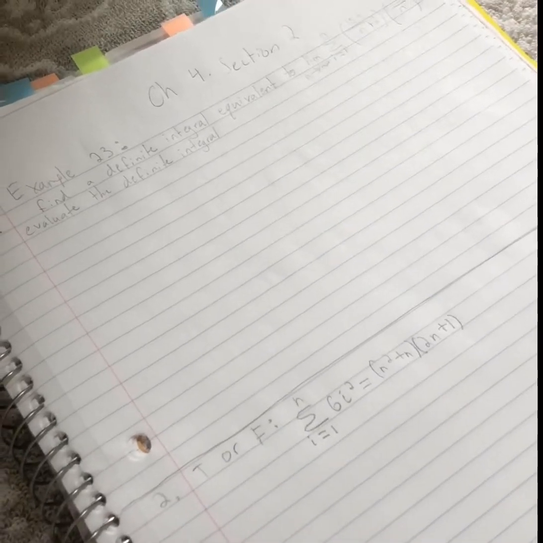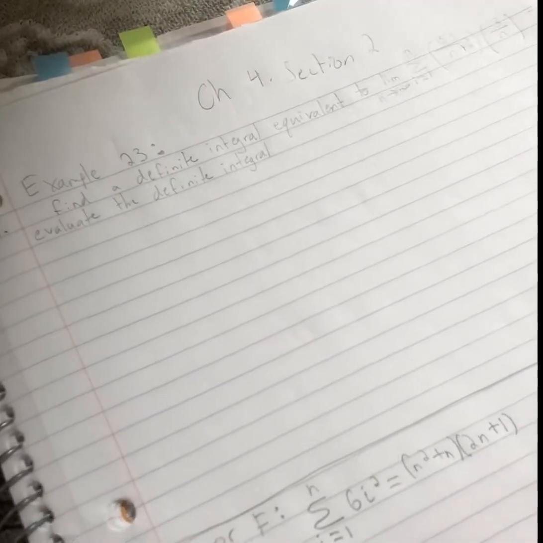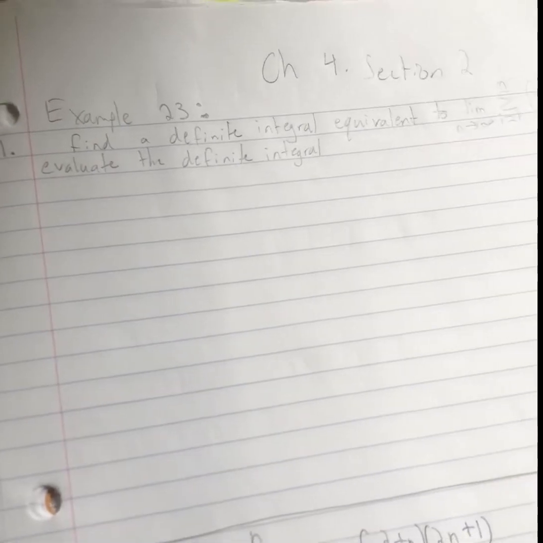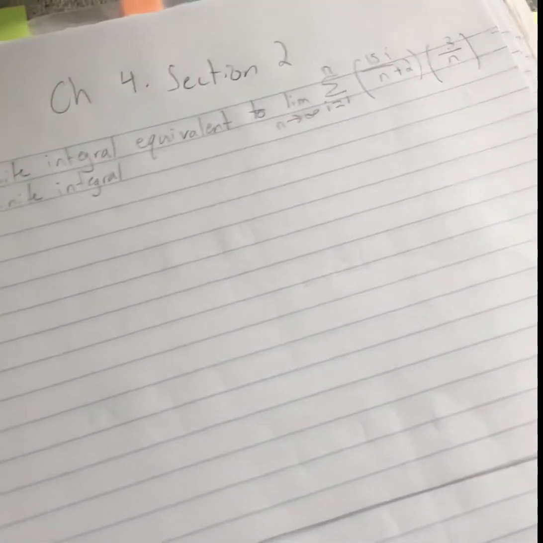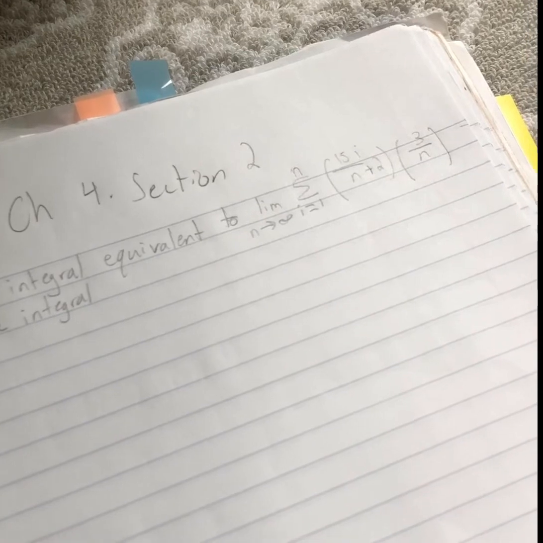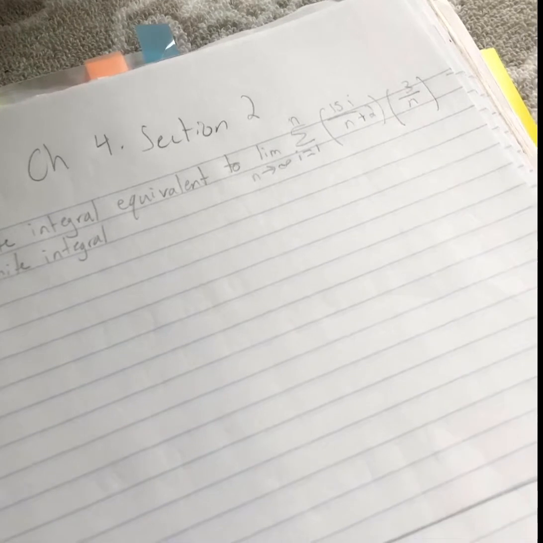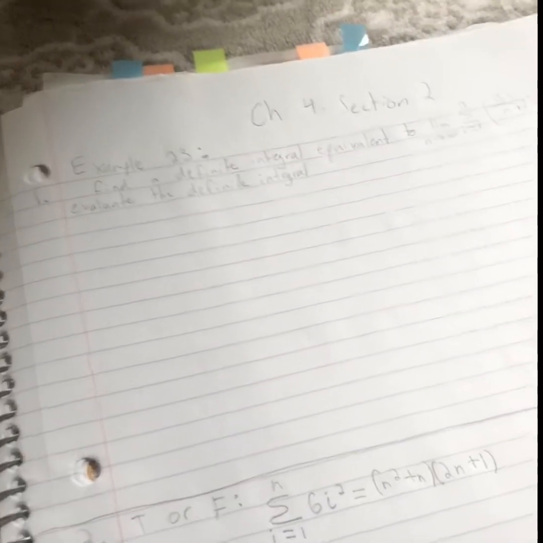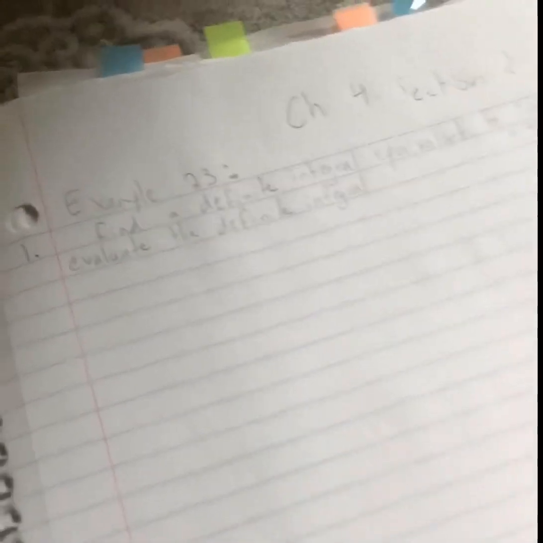I'm doing example 23, and that involves sigma notation and definite integrals, which is from chapter 4, section 2. So the first problem says find a definite integral equivalent to the limit as n goes to infinity of the sum of n rectangles as i equals 1, 15i divided by n plus 2 times 3 divided by n. And then after you find an integral equivalent, you are supposed to evaluate the definite integral.